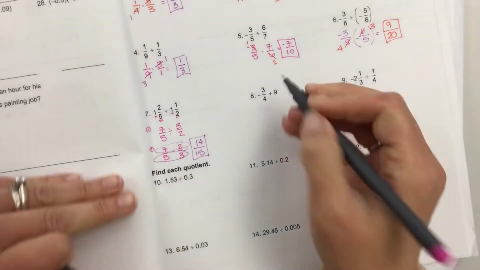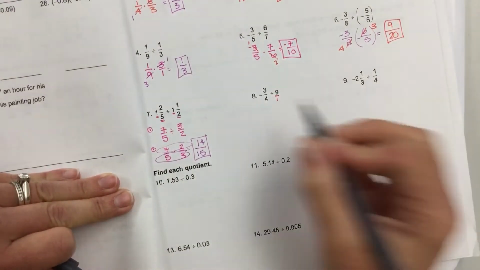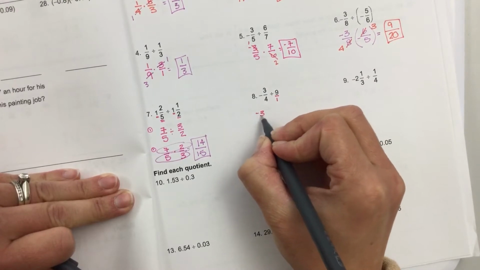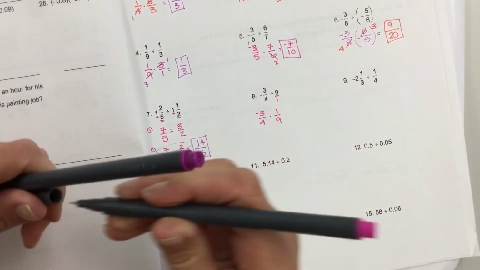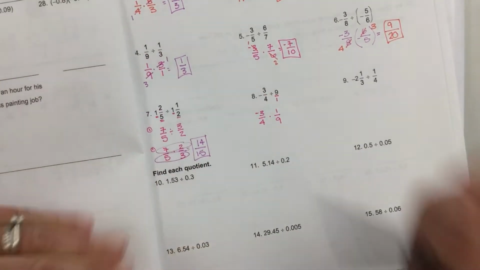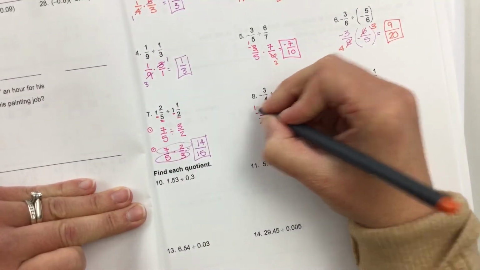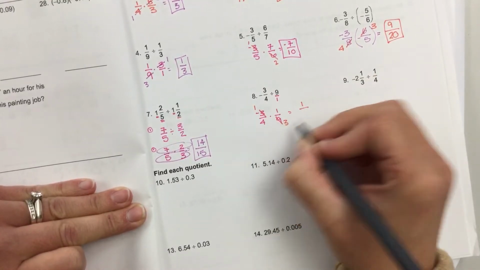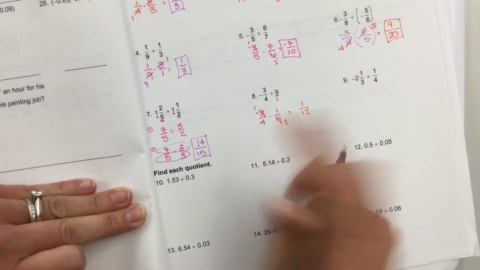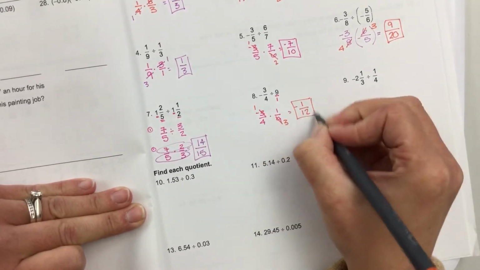Okay, if you have a whole number, you always put it over 1. So -3/4 times 1/9. It looks like I can simplify that 3 and the 9. 3 goes into 3 once, goes into 9 3 times. 1/12. And this is a negative because one of the numbers was negative.